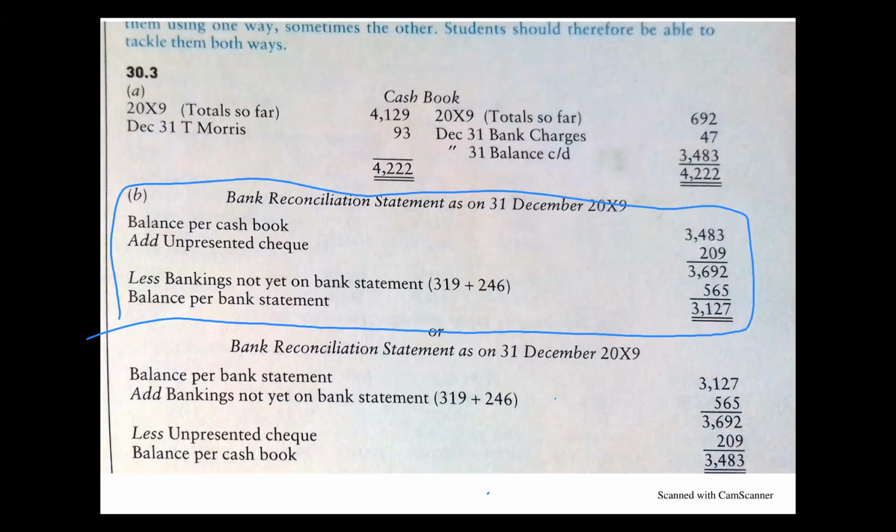The gist is to make sure that both are balancing up. Okay. Interesting. Any other?